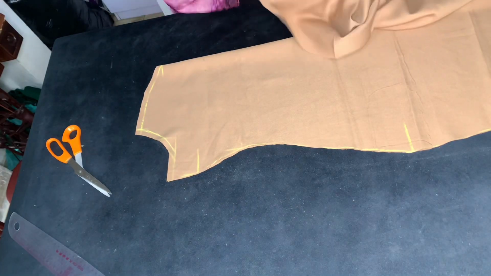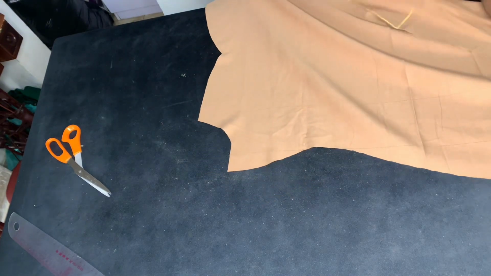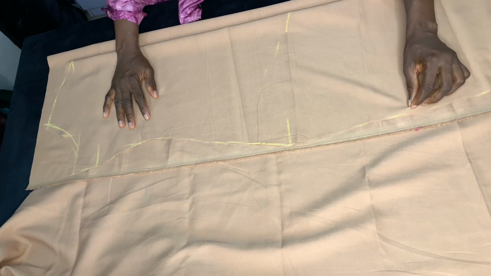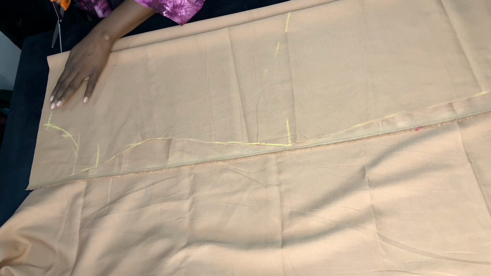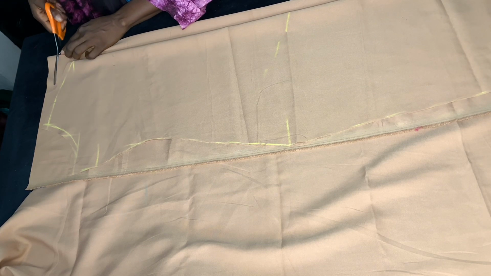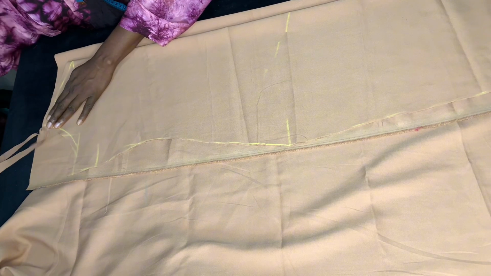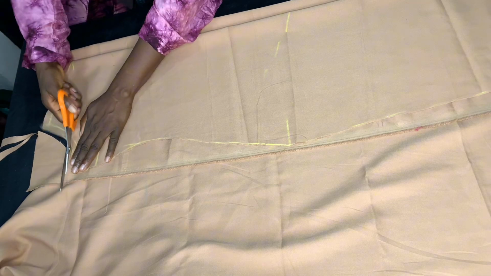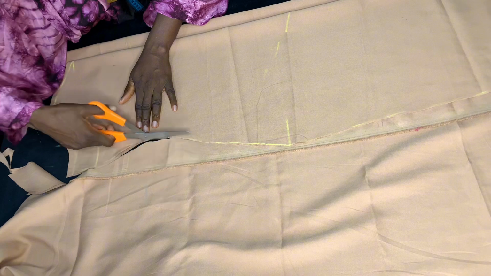Okay, the back is easy, so I'm just going to go ahead to place my front pattern on a new folded fabric to cut the back pattern. So that's what I'm doing right now. So I'm just going to place it like so, then I'm going to just cut it out the same shape like my front pattern, but I'm going to leave 1 inch zipper allowance at the other side. So that's what I'm doing right now.